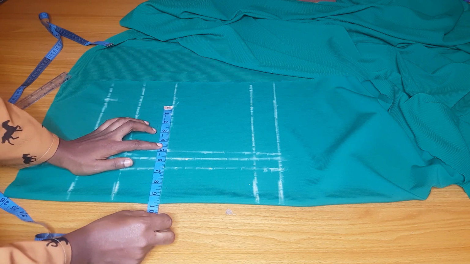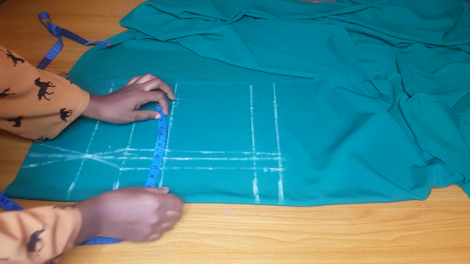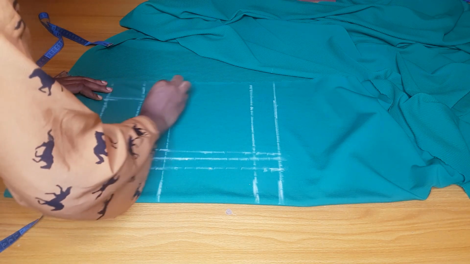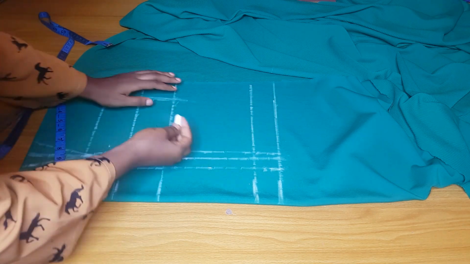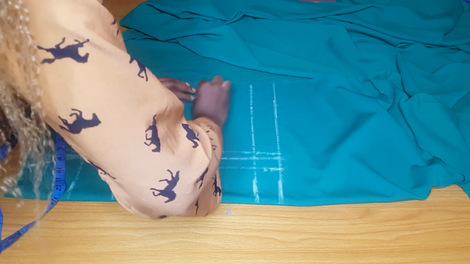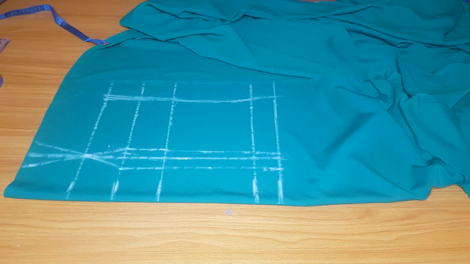At the waistline I will measure my waist divided by 4. Then I will add 2 inches for that before adding 1 inch for the normal seam allowance. Remember that I subtracted 1 inch on each side of the dart. That's why I added 2 inches before adding 1 inch for seam allowance.